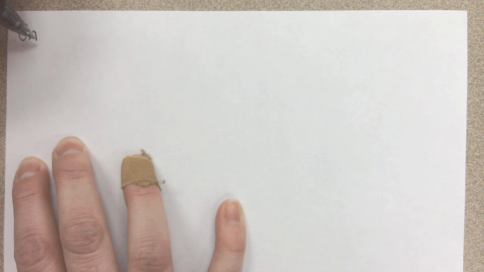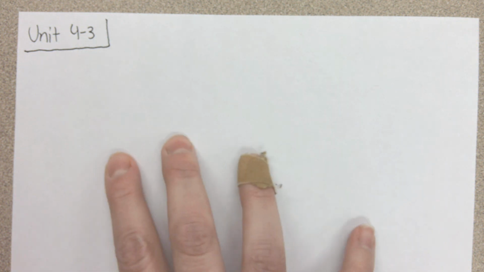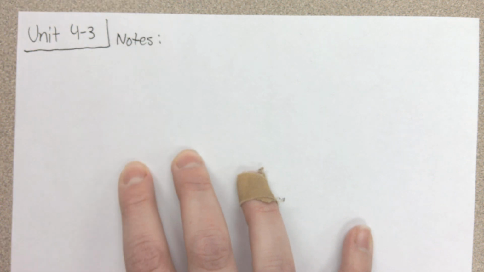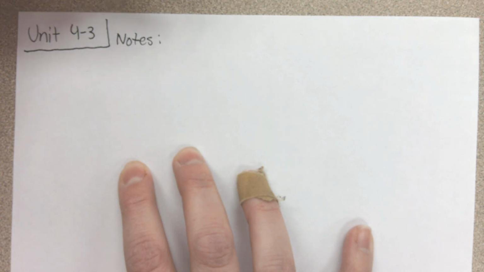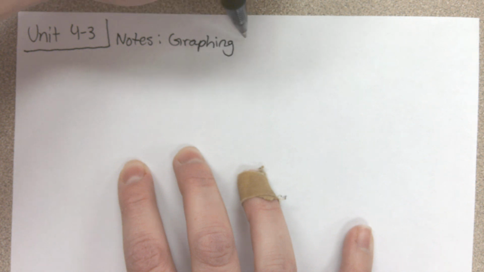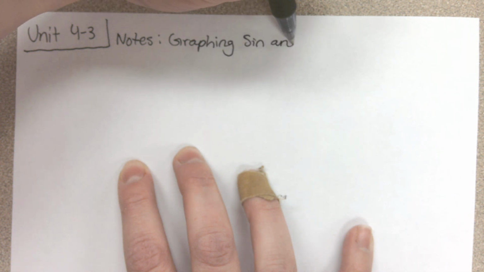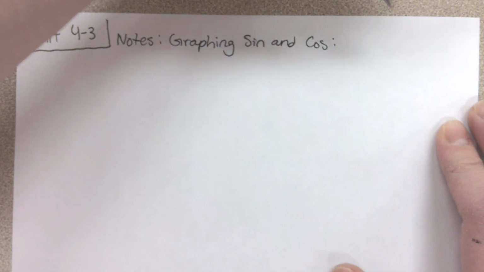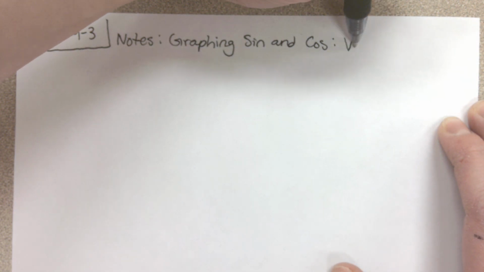So this whole time we're going to be in Unit 4.3. For today's notes, we are graphing sine and cosine. And the focus is on vertical shifts.